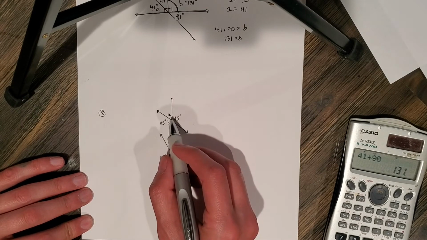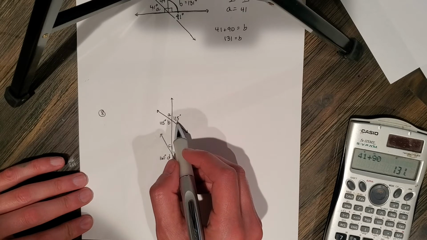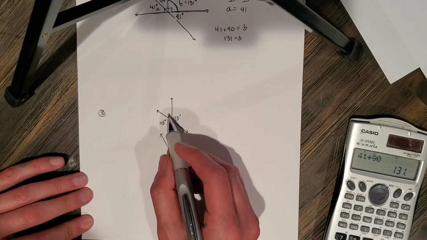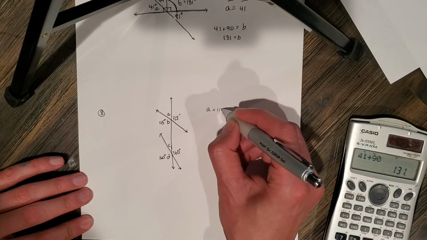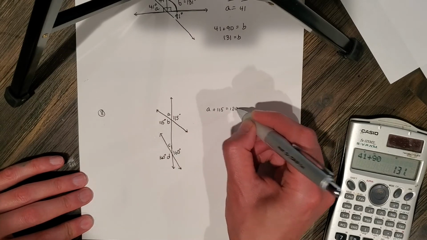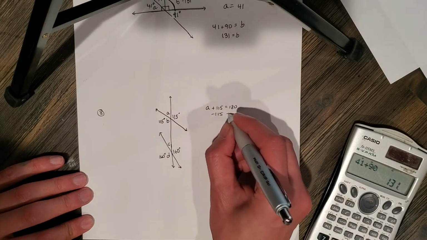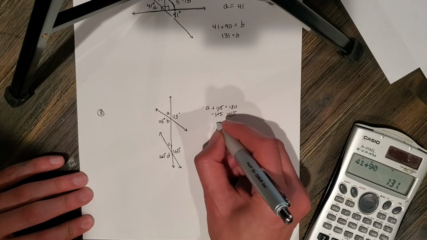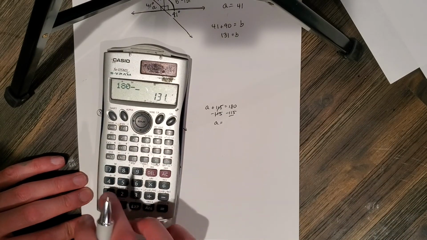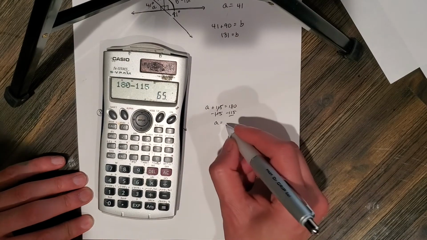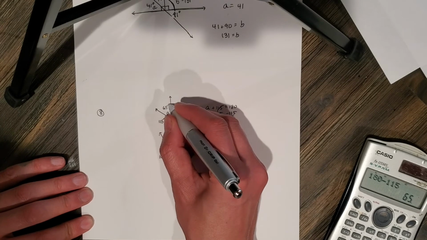Okay? Now, what about the A up here? Let's go back up here. So notice A and 115 are a linear pair. Same thing with A and B, right? They're a linear pair, so I can just pick any one. We'll just say A plus 115 equals 180. Linear pairs always add up to 180. So subtract the 115 on both sides. I get A equals 180 minus 115, which is 65 degrees. Okay? So this is going to be 65 degrees right there.